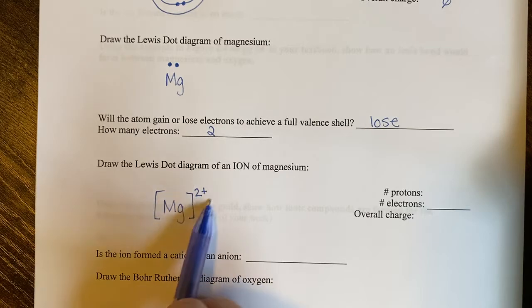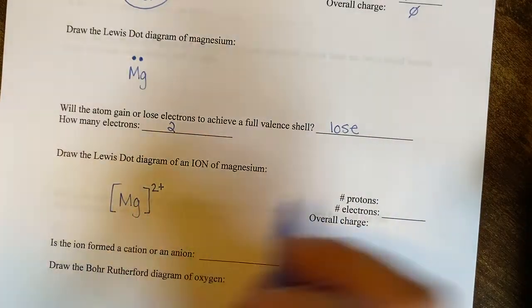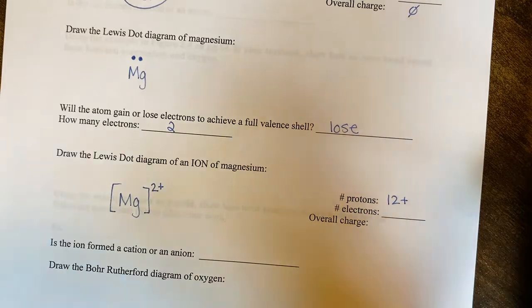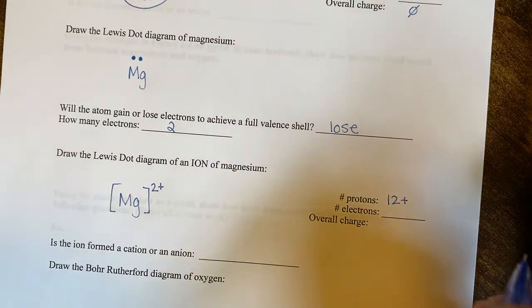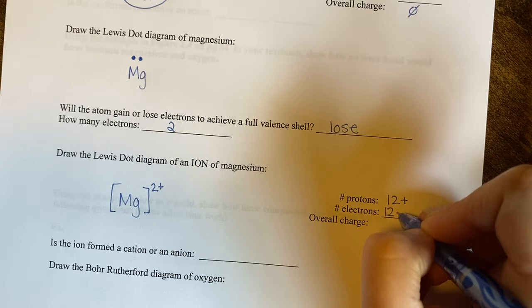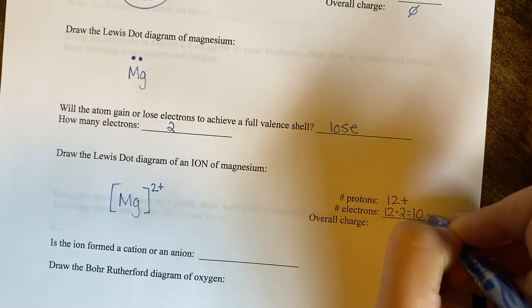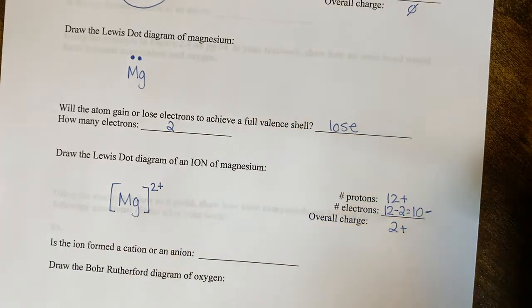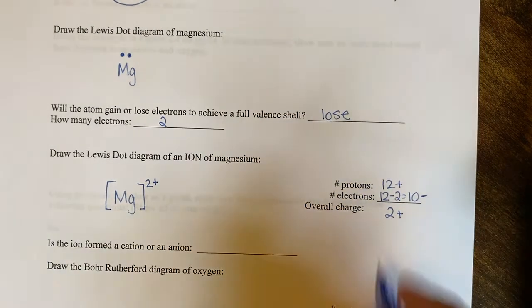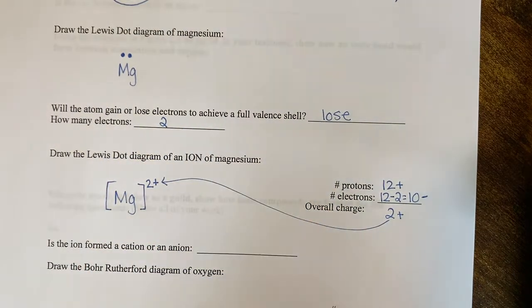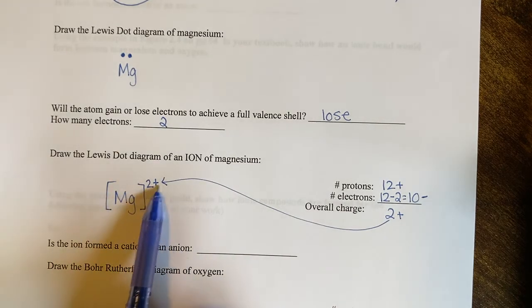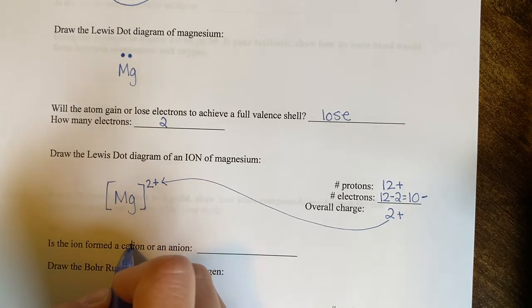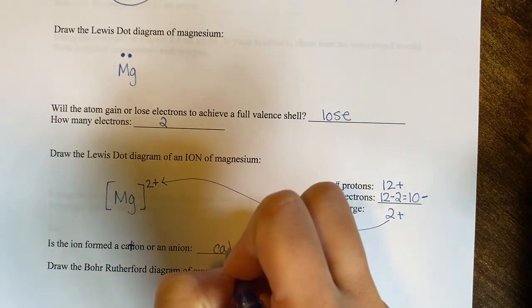Now the way I know that this is 2 plus is, in magnesium, I still have 12 protons, but the electrons, I had 12, but I got rid of 2, so minus 2 is 10 negative charges total. So that gives me 2 positive charges as a net. That's how we know what charge goes there. Now, is this ion a cation or an anion? It's a positive charge, positive like the T in cation, so it's a cation.